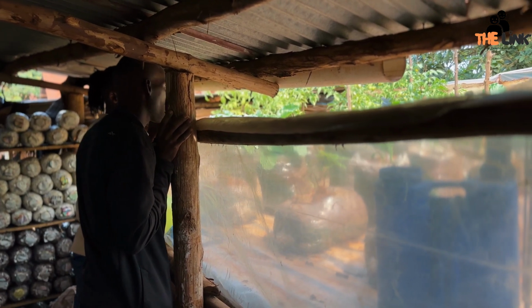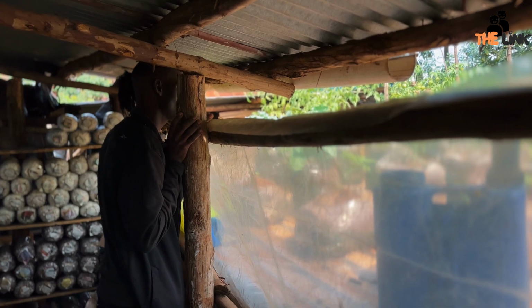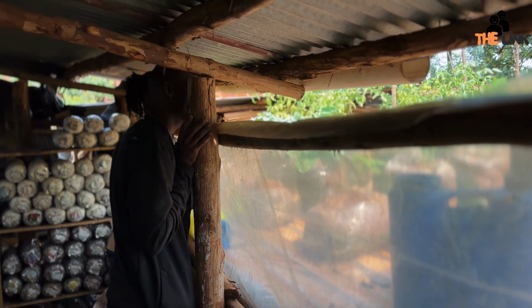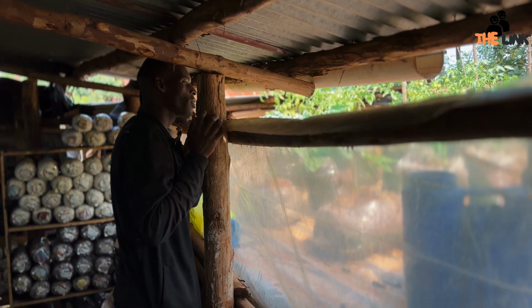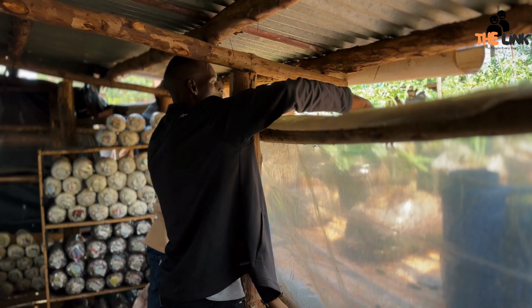Then I got tomatoes and planted. Then I got sukuma wiki and planted. And actually here there was dodo, but it's now finished. You ate the dodo? Yeah, we ate it.